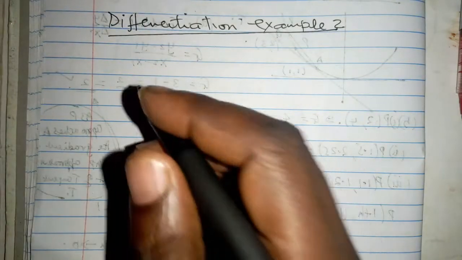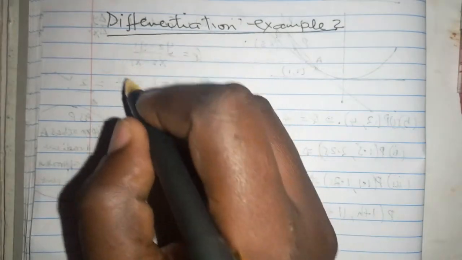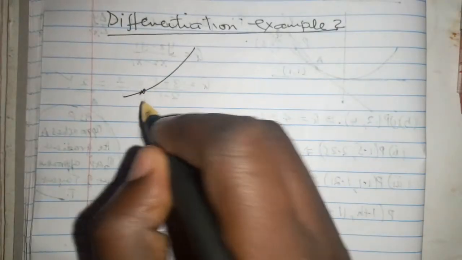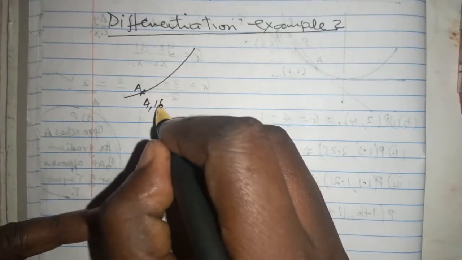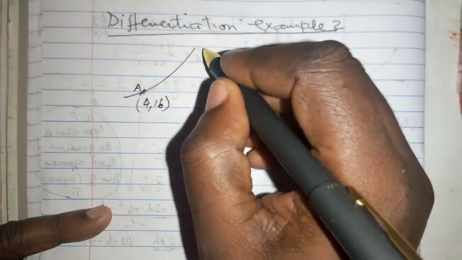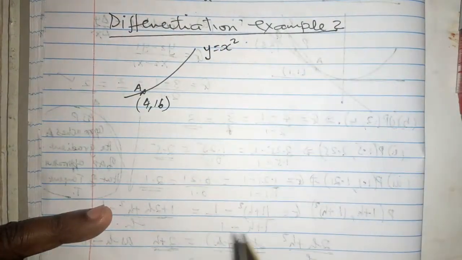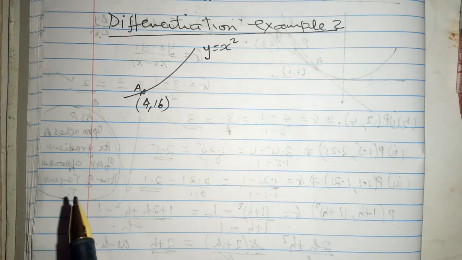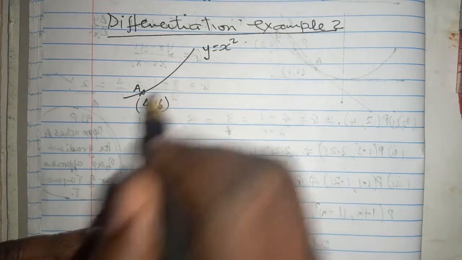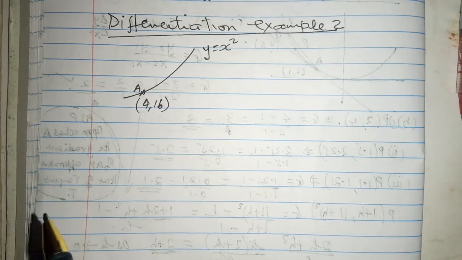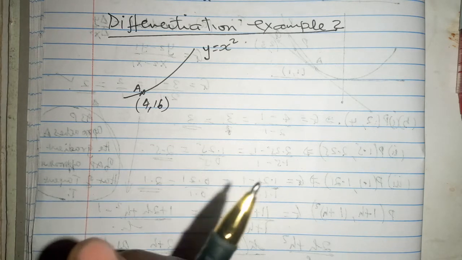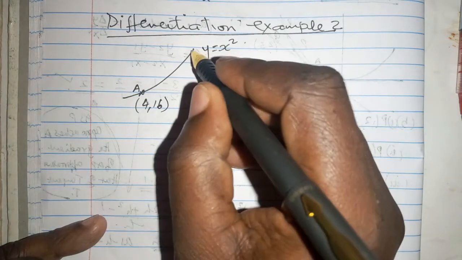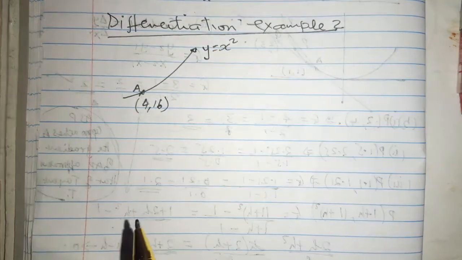We are told that we have a curve that has point A, let's call this point A, with the coordinates 4, 16. The equation of the curve is y equals x squared. At point A, the curve has a gradient of g. It is very, very important to note that we need to give this question an approach of the first principle.